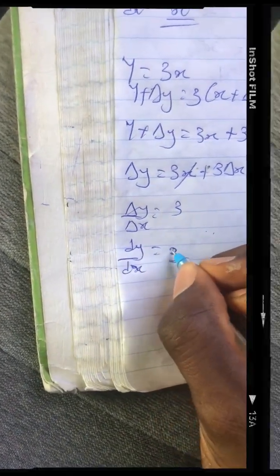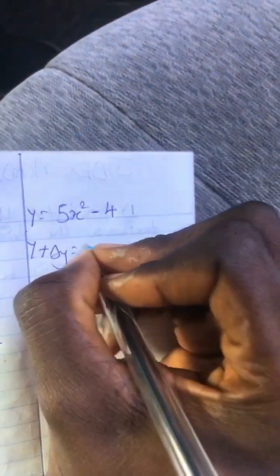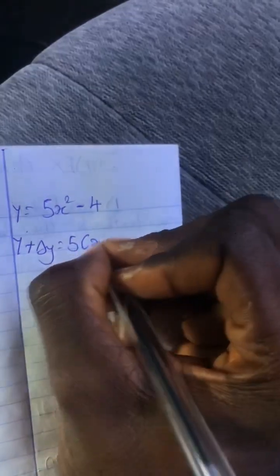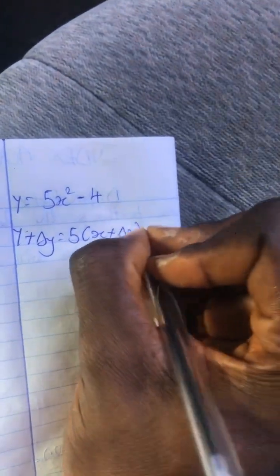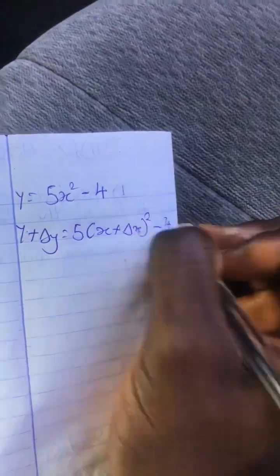You can press pause before you start. Y plus change in y is equal to, so this one is quite different, x plus change in x in square minus 4.